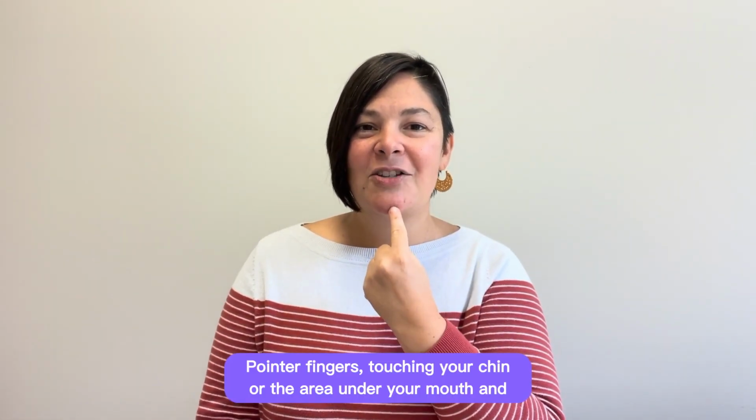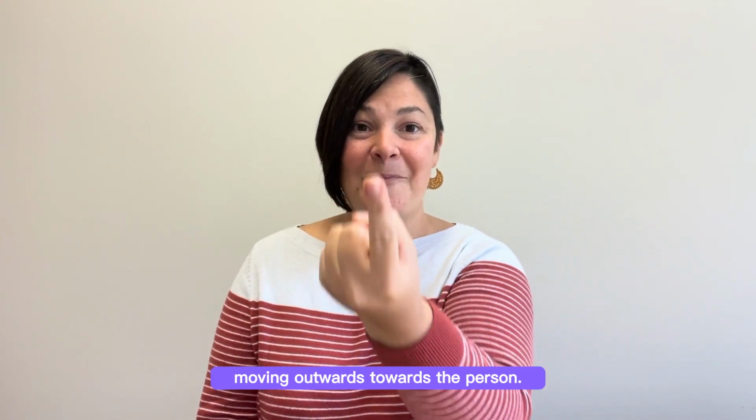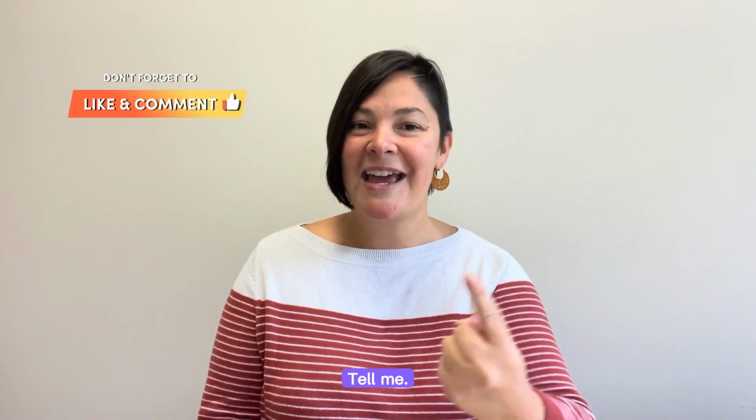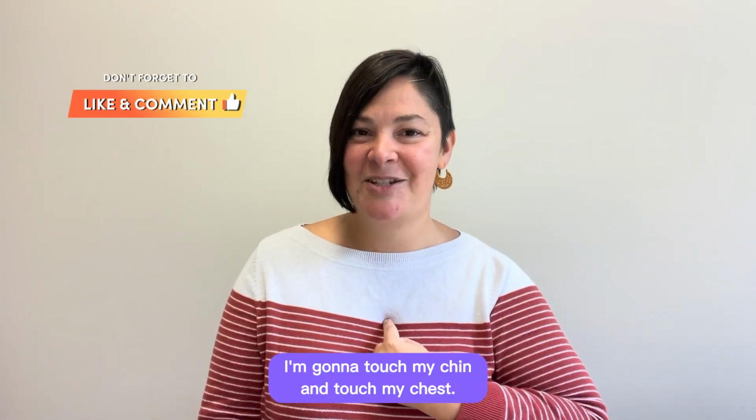Tell. Pointer finger touching your chin or the area under your mouth, moving outwards towards the person. I tell you. You tell me. I'm going to touch my chin and touch my chest. Tell me, tell you.